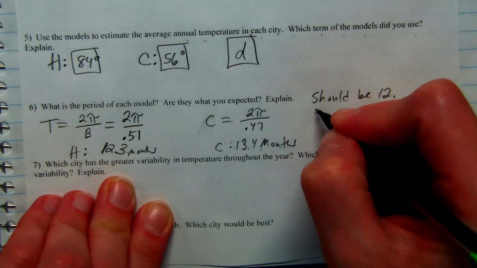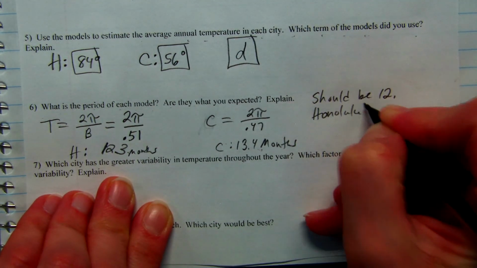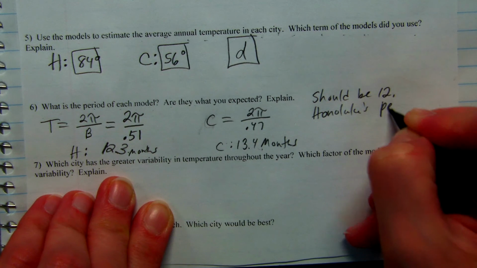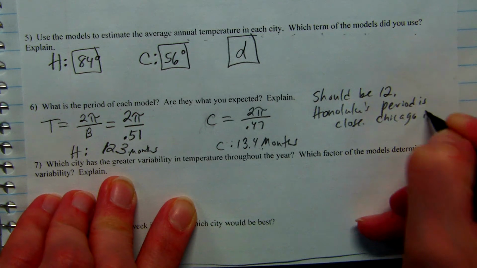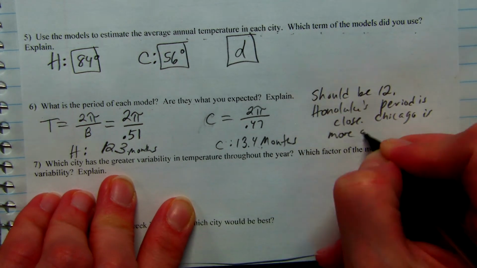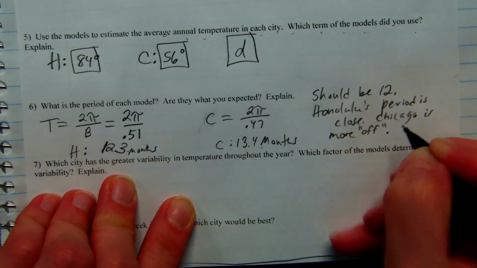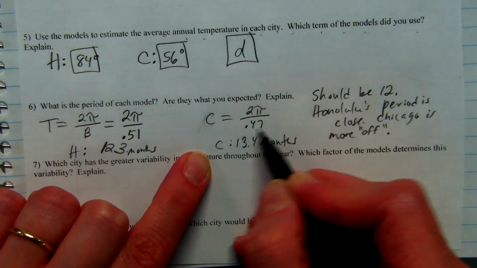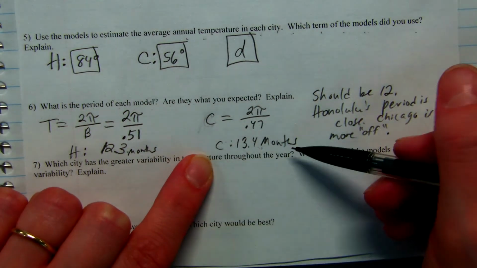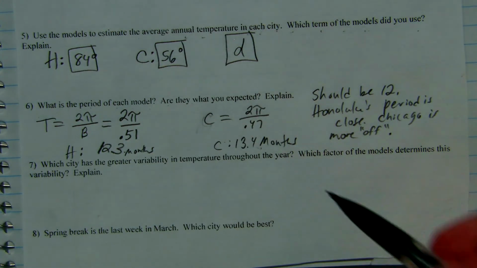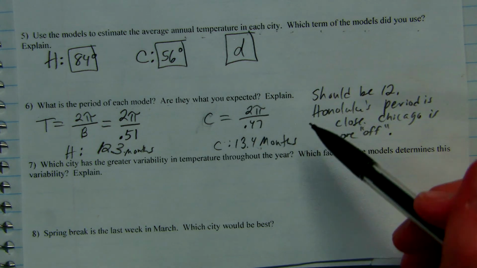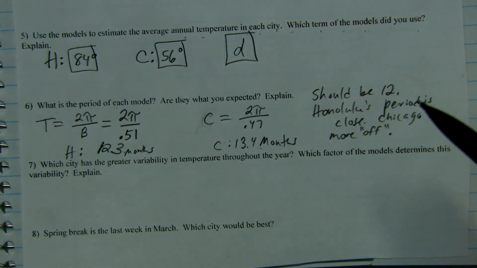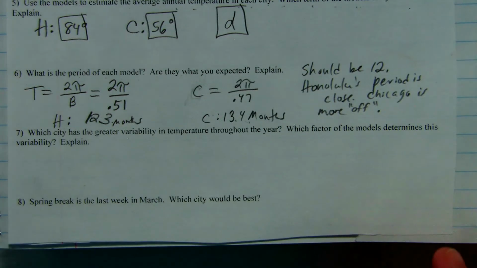So we could say Honolulu's period is close. Chicago is more off, in quotes. So they're close to 12 months, but this just doesn't look quite right. And the reason why is because we can't fit an exact trig model to those temperatures. If you had the average temperatures for probably longer than 1 year, you might be able to come up with a little bit better thing, but we're working with just 1 year's data.